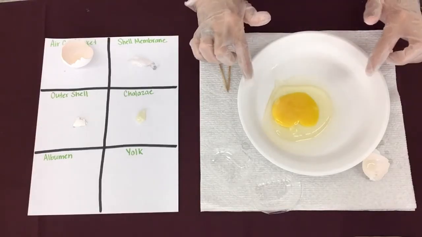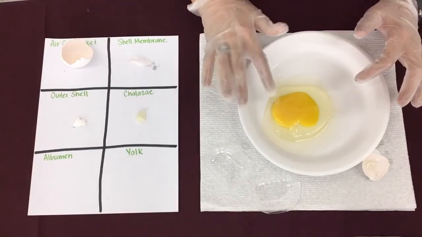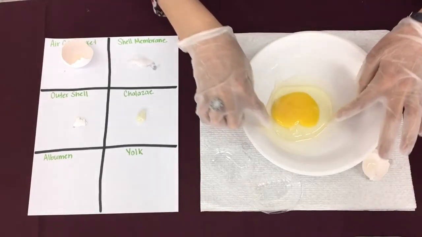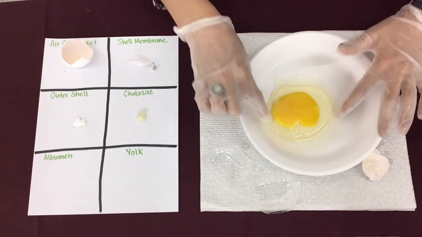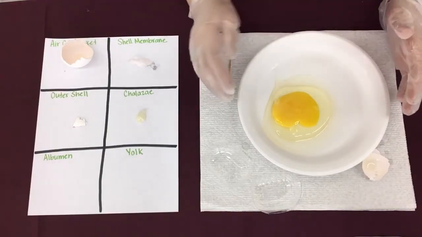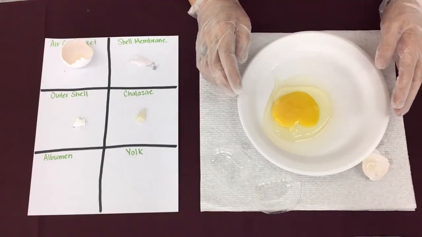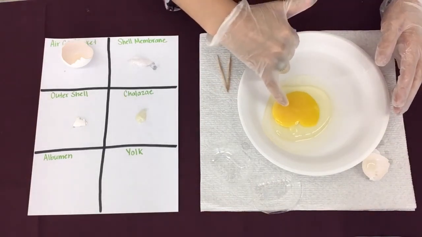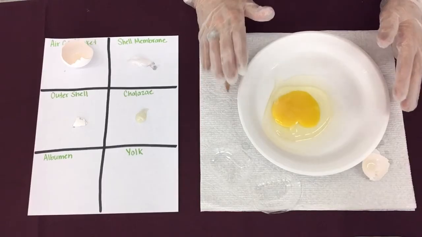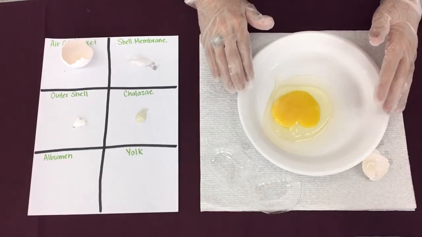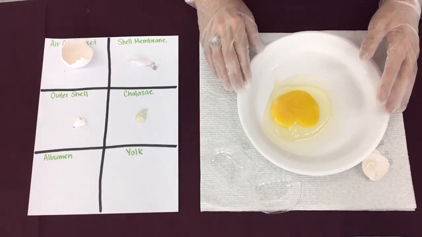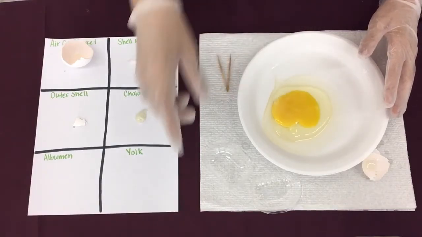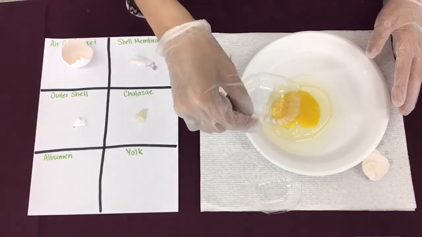So now we're left with the 2 main parts of the egg. The big yellow part here is the yolk, and the outside here, the clearish yellowish part, is the albumen. You may have heard that called the egg white. If this egg was fertilized, it would have a little white spot on it called the embryo. But since this egg was bought at the grocery store, it isn't fertilized and doesn't have the white spot of the embryo.